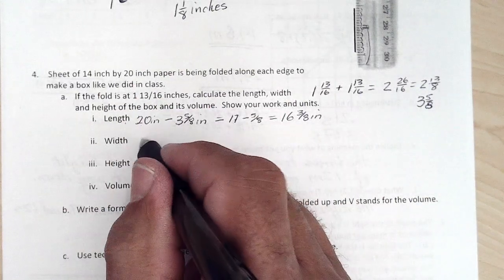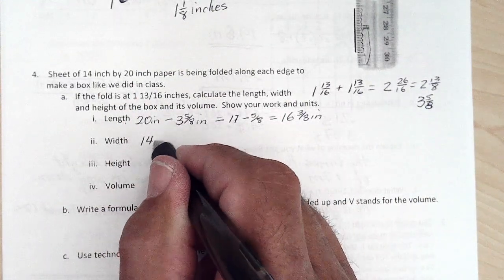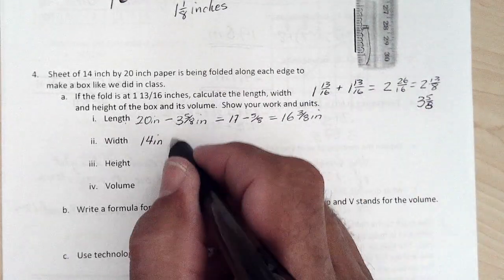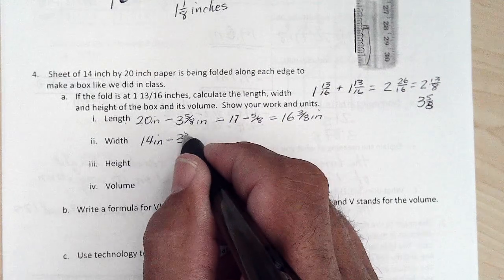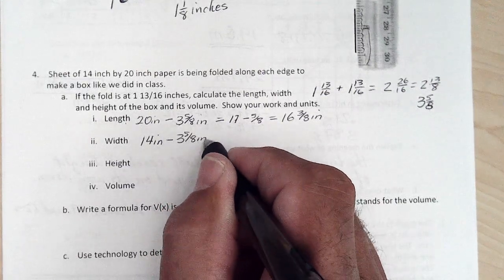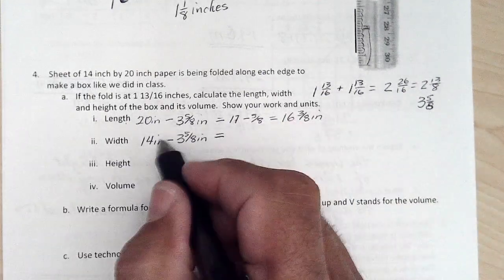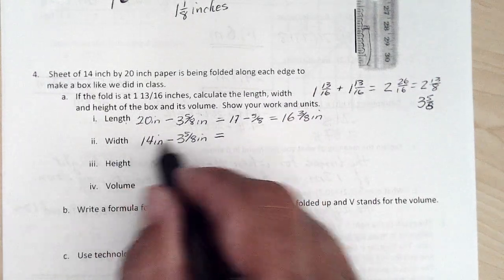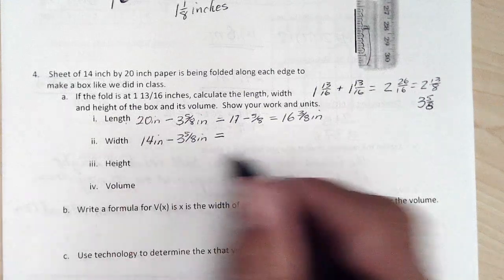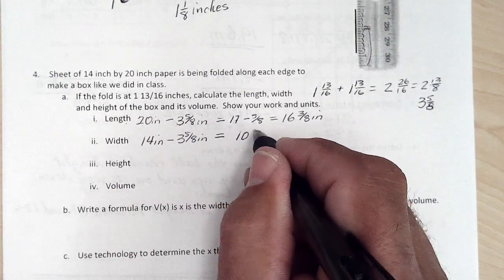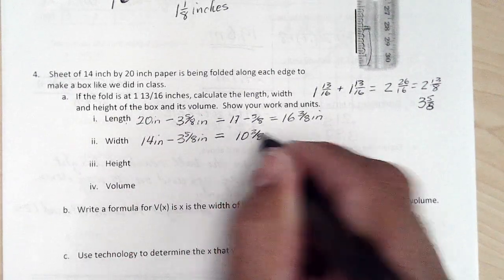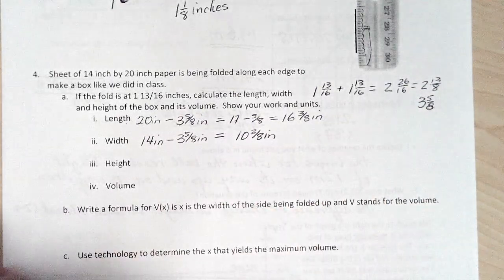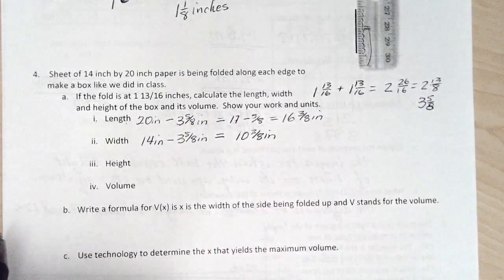And the width, which is 14 inches minus 2 of these 1 and 3/16, minus 3 and 5/8 inches. So I end up with 3 from that is 11, but then I got to take another one away to take the 5/8 from, and so I'm going to get 10 and 3/8 inches, borrowing just like I had to borrow here from the 11 to make it 10.